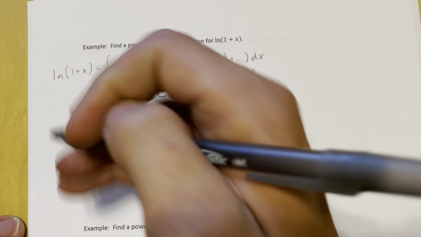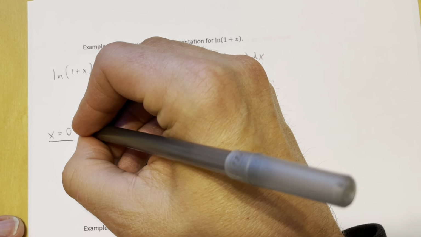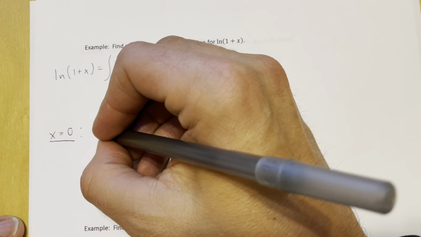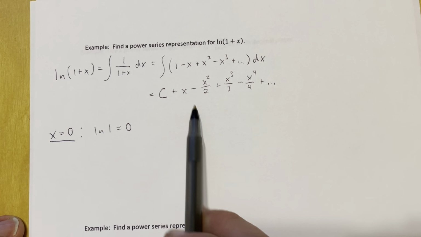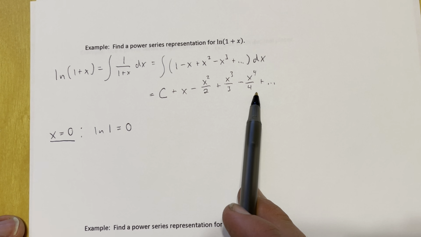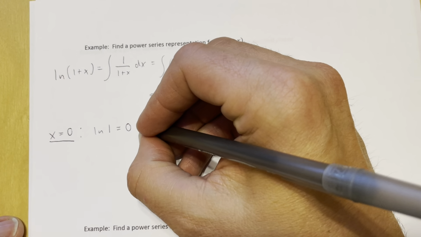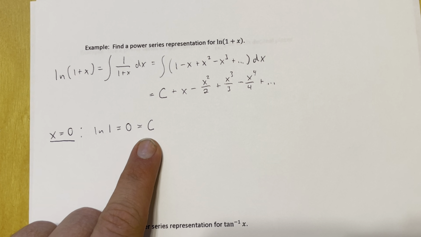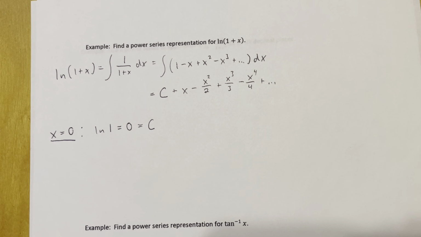And the most logical thing to try plugging in for x is x equals 0. So if I plug x equals 0 into the left-hand side, I get the natural log of 1, which is equal to 0. If I plug 0 into the right-hand side, all of these terms go to 0, and all I'm left with is c. So this shows me that the constant of integration is actually equal to 0 if these two things are supposed to be equal to each other.